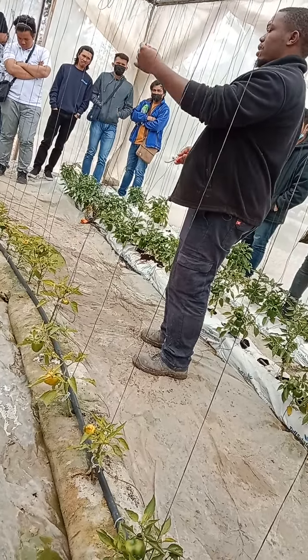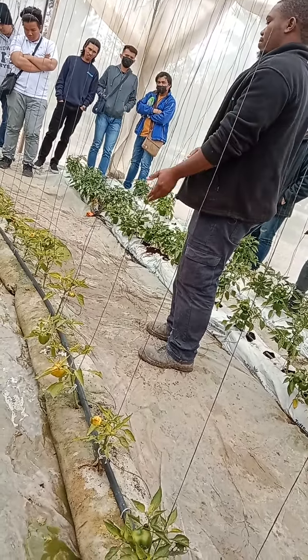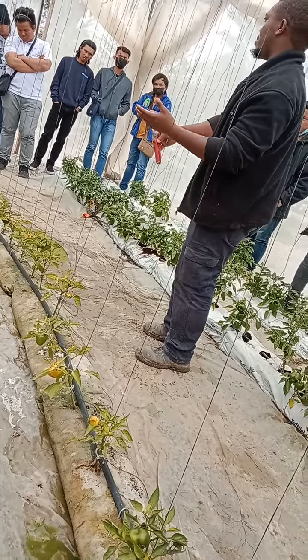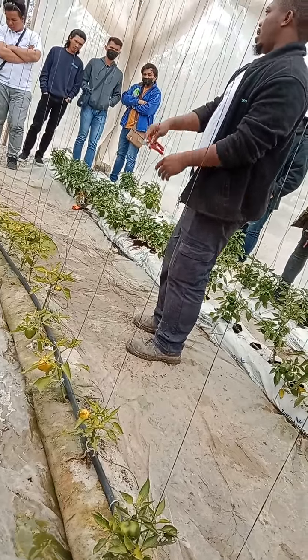The last thing is about support, because of course they grow upward, then the fruits are so heavy, so you have to support your plant from falling down.